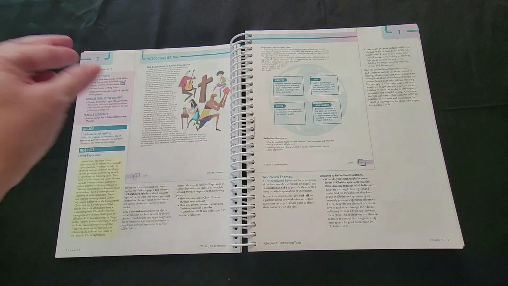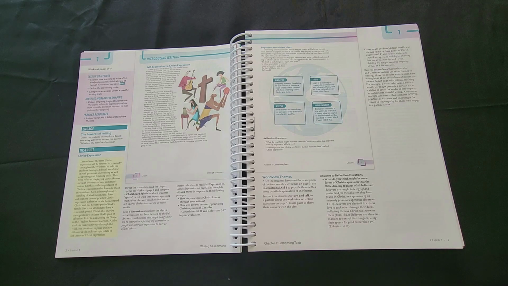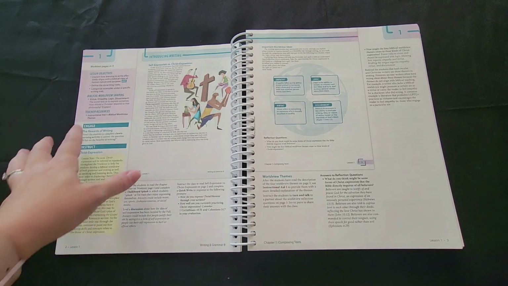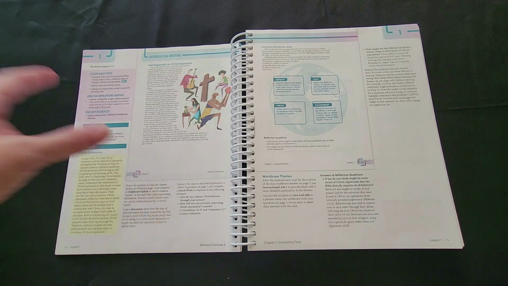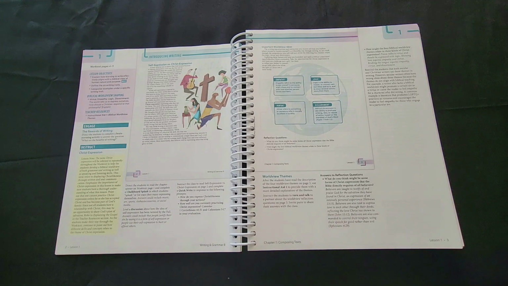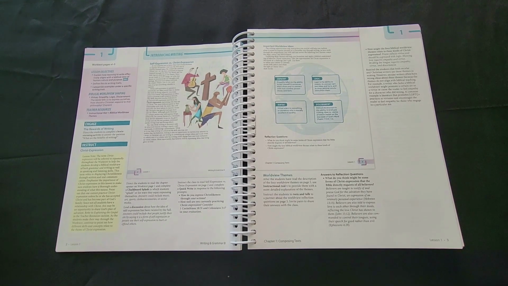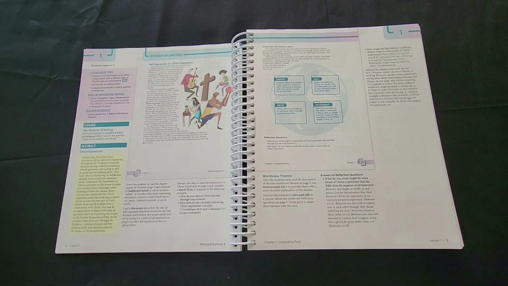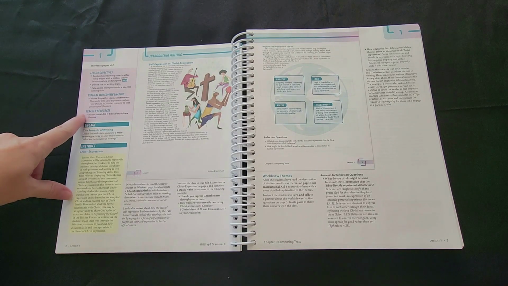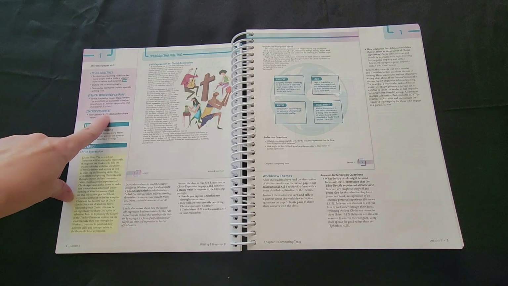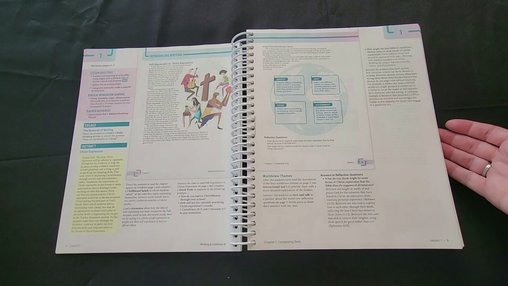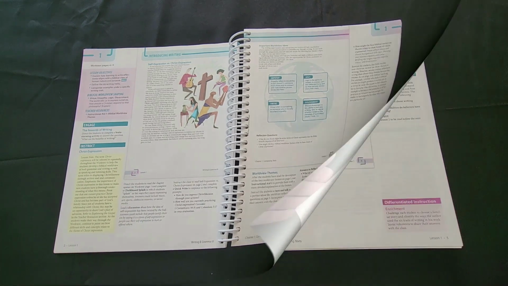The lesson objectives will help you to make sure that you're covering the content that your child needs in each lesson. The biblical worldview shaping themes will help you to guide your child in thinking biblically about their writing and their assignments. And then the teacher resources. Instructional aids can be found in the back of the teacher's edition.